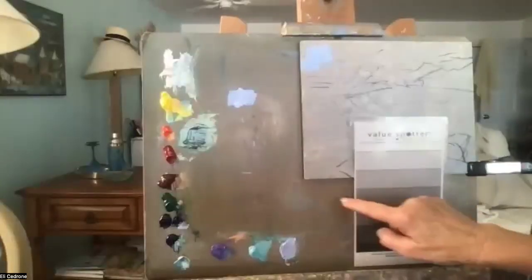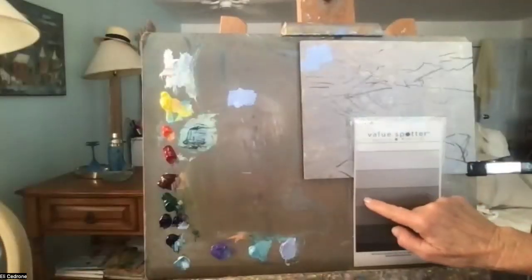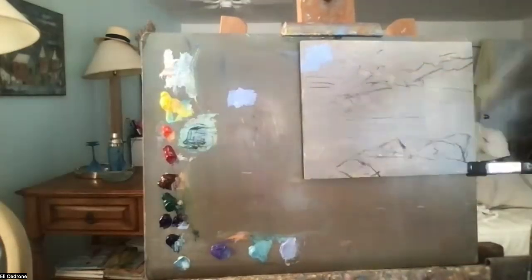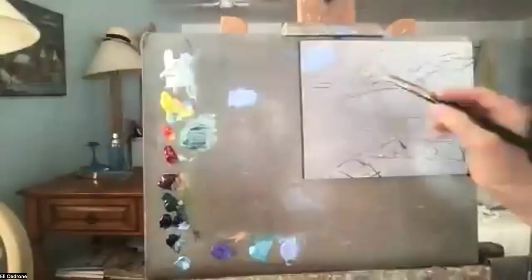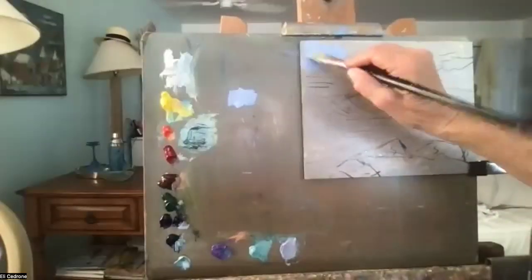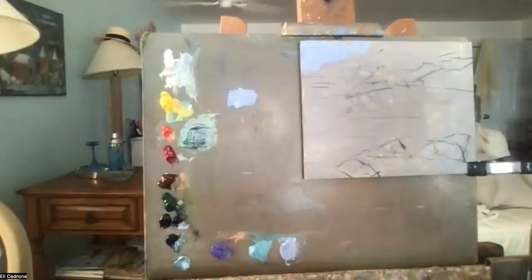That's what I'm thinking. So you can see how this value and my board are the same. So I don't have to guess. I tell myself, mix a number 2 for the sky. And that's exactly what I'm doing right now. So I'm just putting this down, grabbing a little more.